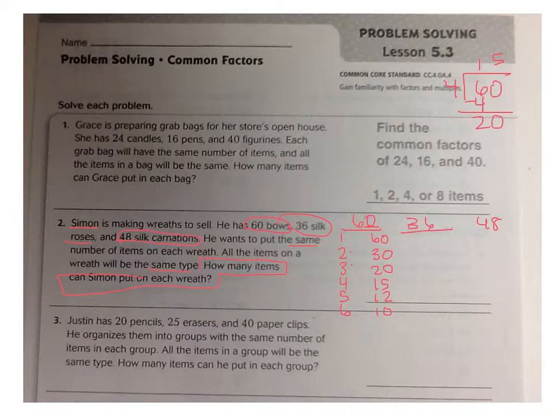7, I know that 7 times 8 is 56, and 7 times 9 is 63. So 60 is between both of those, so I know that 7 is not a factor. 8, if I didn't know for sure, I'd actually just divide 60 by 8. I also know that 8 times 8 is 64, and 8 times 7 is 56. So I know that 8 is not. 9 is not, and we already have 10, so we've gone through all of the factors of 60.